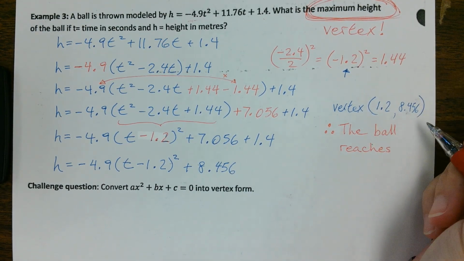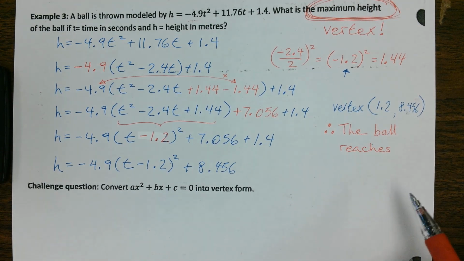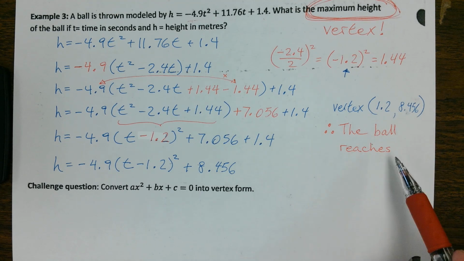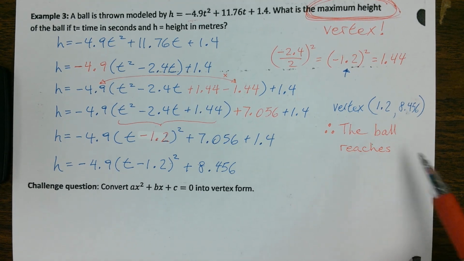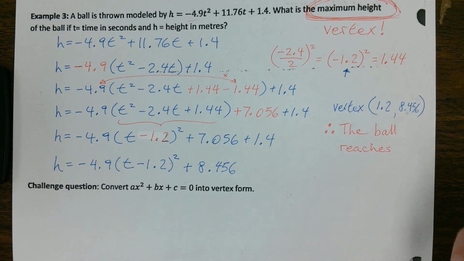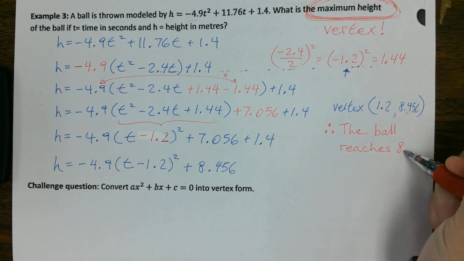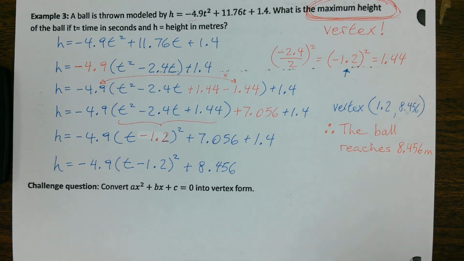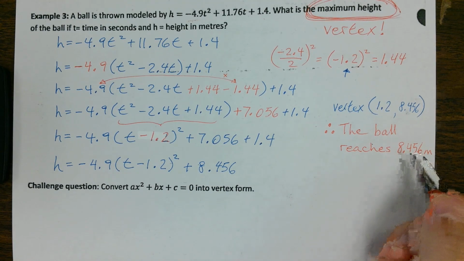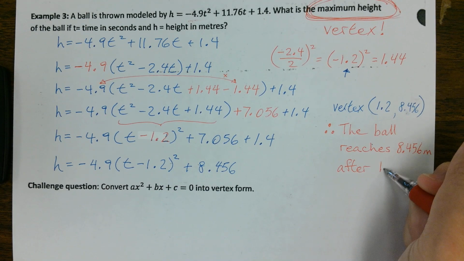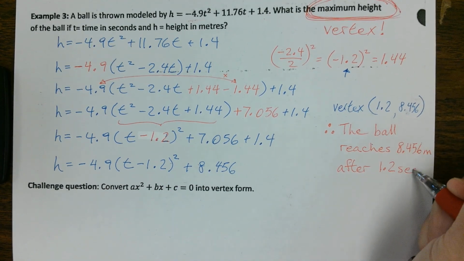Okay, well that doesn't answer the word problem. So I found my answer. Now I need to put it in a sentence. Eiko? Maximum height of the ball is 8.456 meters in 1.2 seconds. Perfect. Good job. And I love that you wrote units. So the ball reaches 8.456 meters after 1.2 seconds.